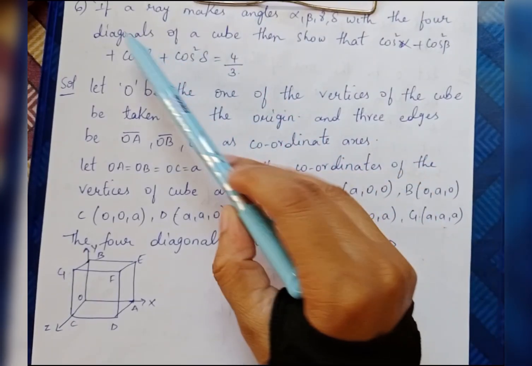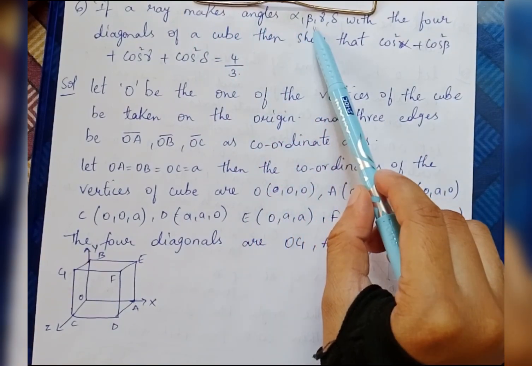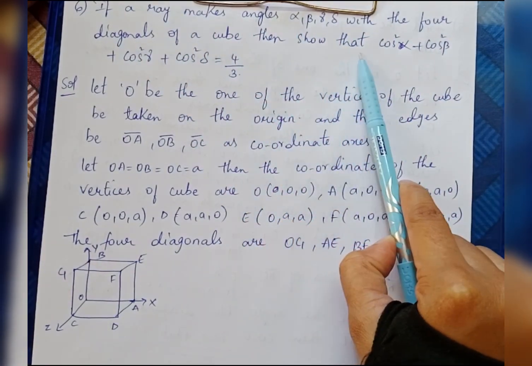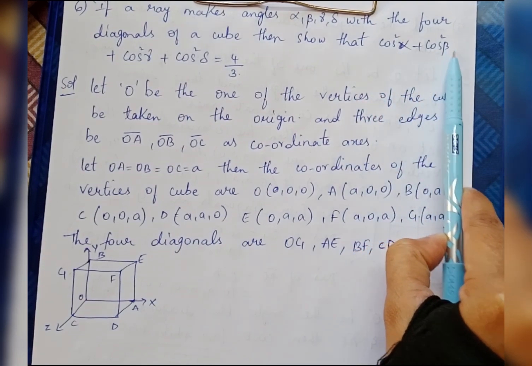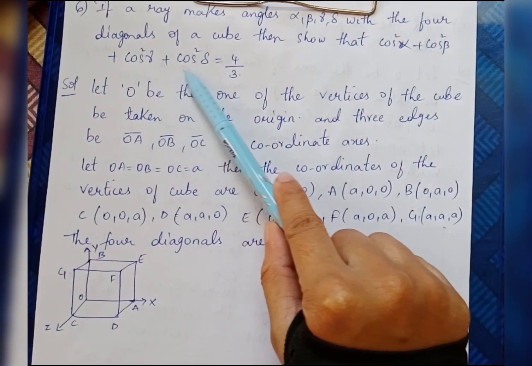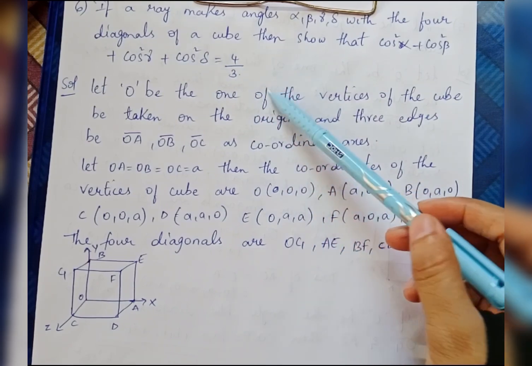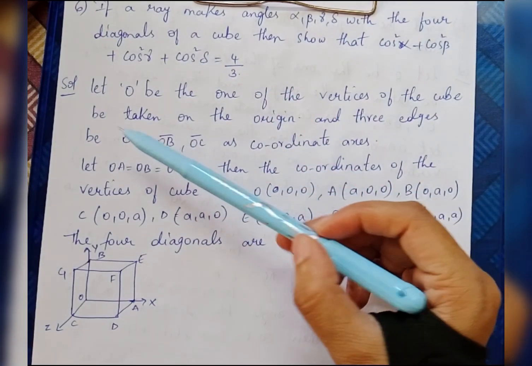Next question is: if a ray makes angles alpha, beta, gamma, delta with the four diagonals of a cube, then show that cos square alpha plus cos square beta plus cos square gamma plus cos square delta is equal to 4 by 3. So we have to write all this first.